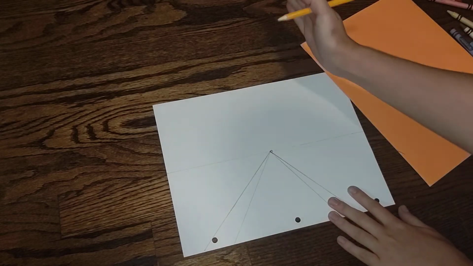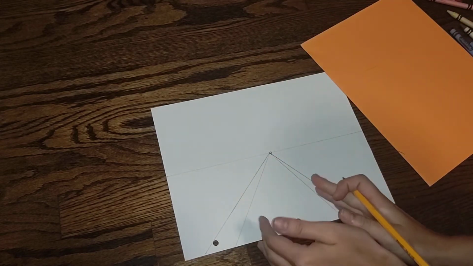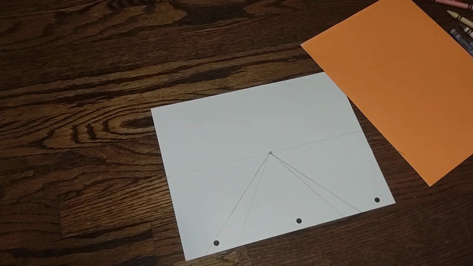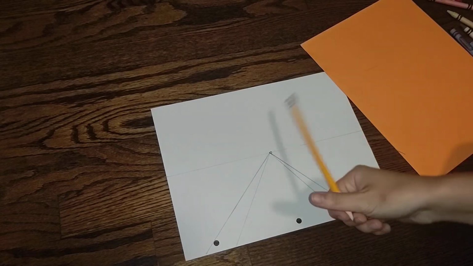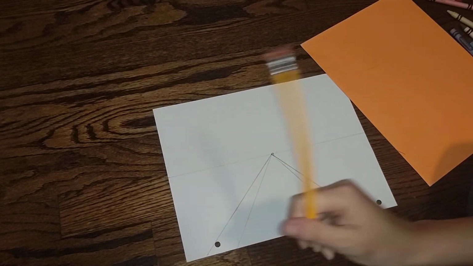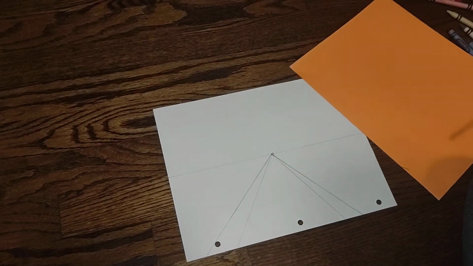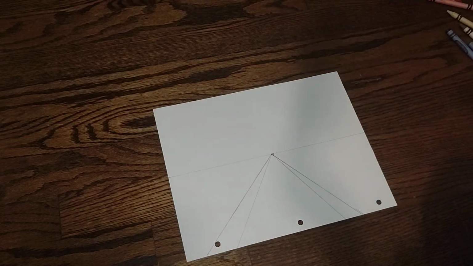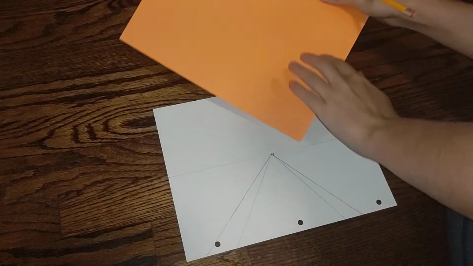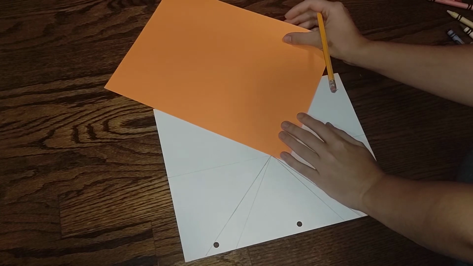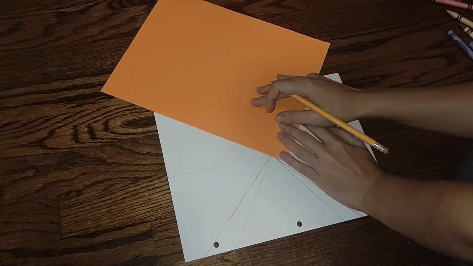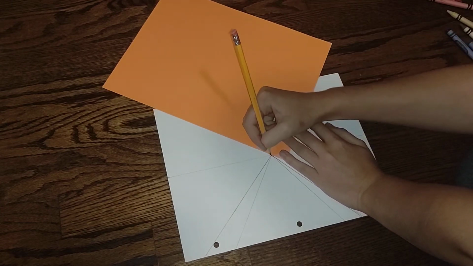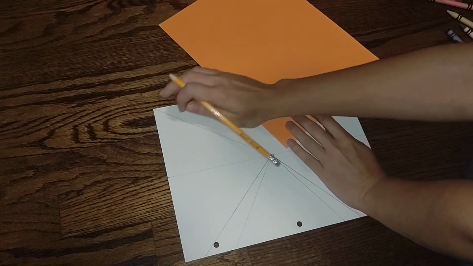So the next thing that we're going to add, so pretend that this is a road and sidewalks, we're going to add some trees. Let's add some trees on this side over here. In order to do that, we first have to draw a line from the vanishing point out to our top corner there.